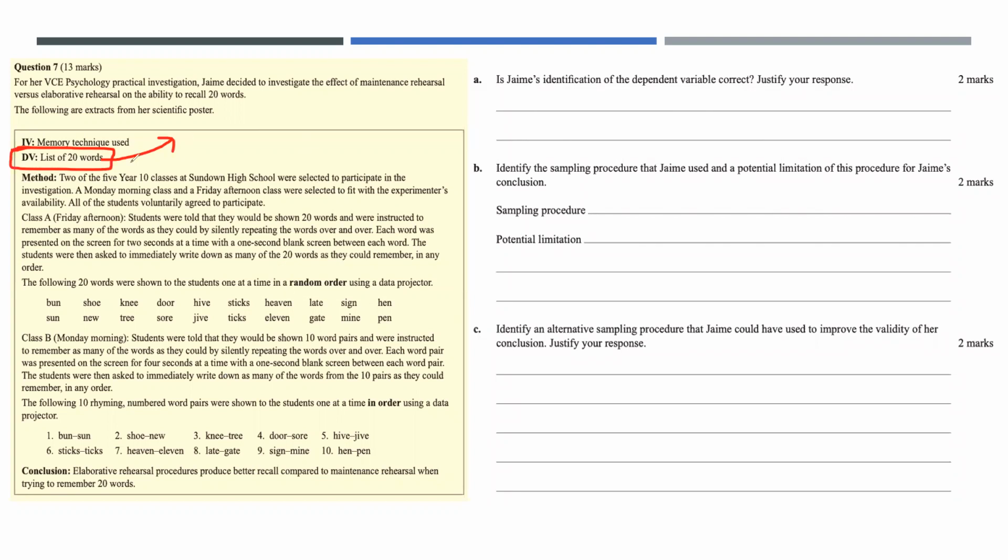So when we're looking at the list of 20 words, this is something that looks more like it could happen in the materials section, but not really the DV. One component or one feature of the DV is that it needs to be able to be measured, okay? So it needs to be measurable. It's something that we need to be able to measure for change. List of 20 words isn't really indicating an ability of the participants. It's just indicating an item or a material. So that's why we would say Jamie's identification of the dependent variable is not correct.